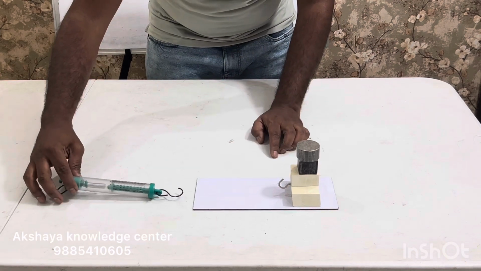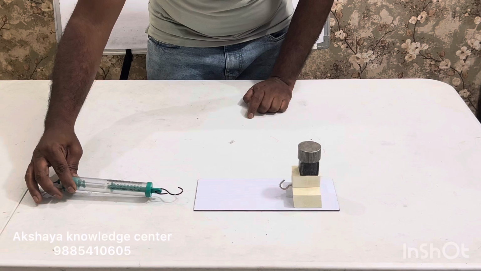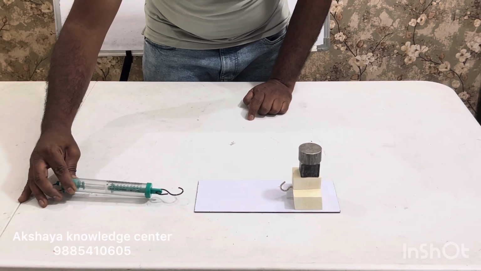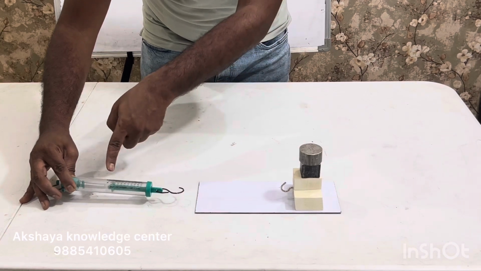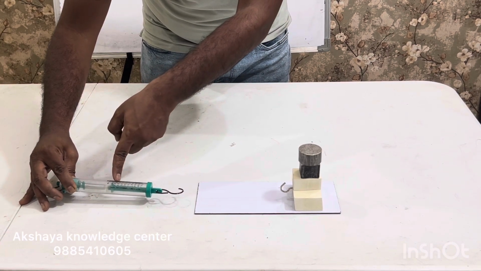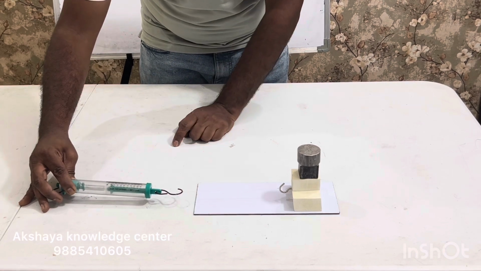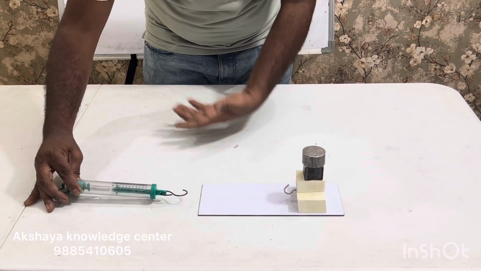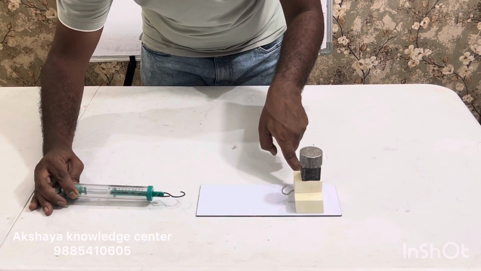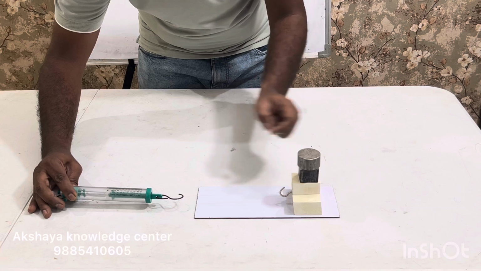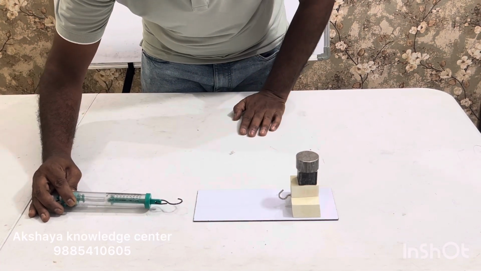Now look at this reading and always try to keep it horizontal. Now I'm pulling it. When does the object move? It's simple. The marker of the spring balance reaches a maximum value and drops. So observe carefully to that maximum value. I will be telling you what that reading is. But anyway, I'm applying the force. Whenever the object is just about to start to move, you see this marker jump a little high and then drop. So I'm pulling it.